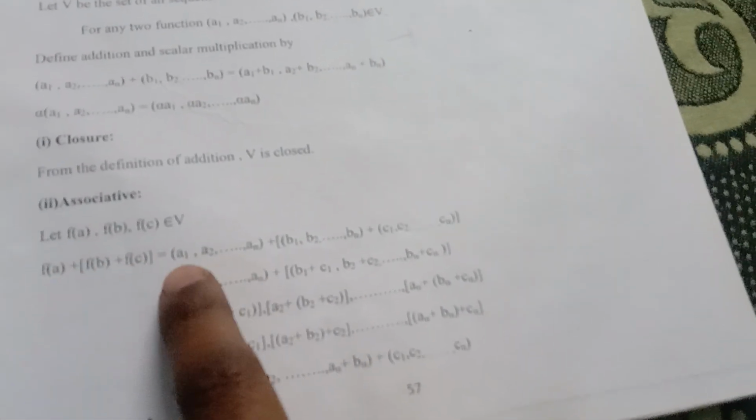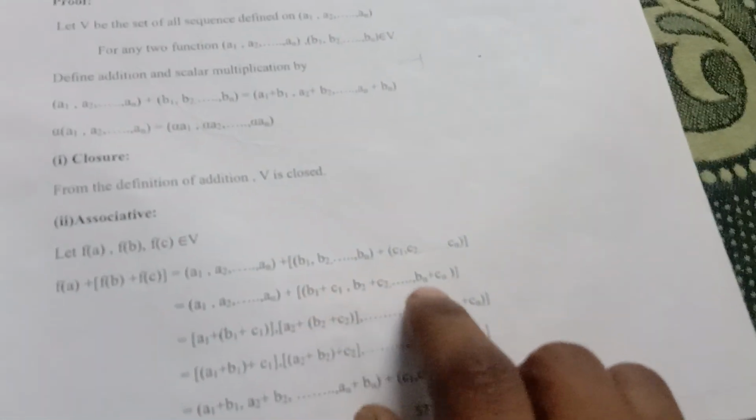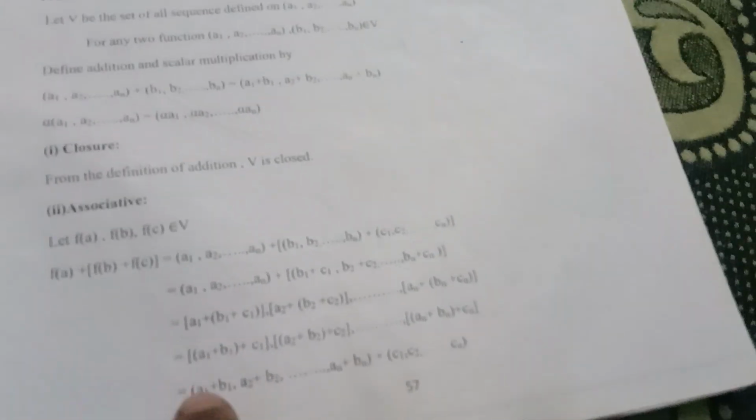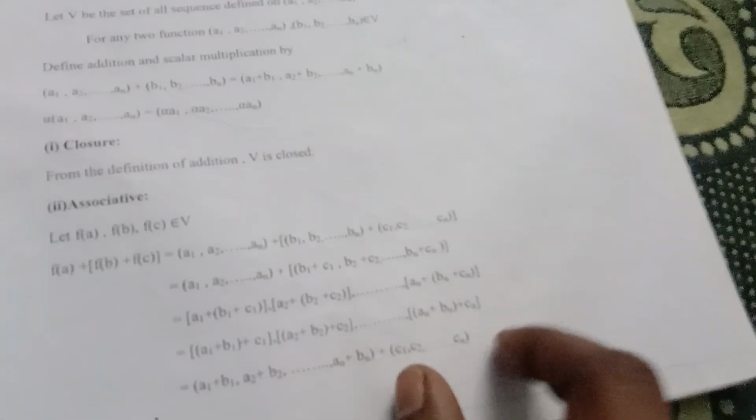So we assume that f of a is (a1 to an) and f of b is (b1 to bn), as given in the question. If we add, we get b1 plus c1, b2 plus c2, and so on. If we add the three, we get a1 plus b1 plus c1. Since we can change the bracket, a1 plus (b1 plus c1) equals (a1 plus b1) plus c1. Likewise we do for the other terms of the sequences. So we get (a1 plus b1, a2 plus b2, up to an plus bn) plus the c terms, which are separated. So we get the terms a1, a2 plus b1, b2 plus c1, c2. It can be written as f of a plus f of b plus f of c.